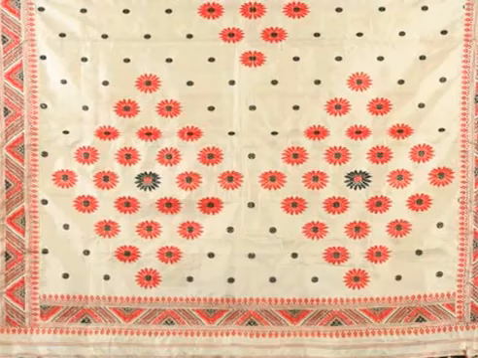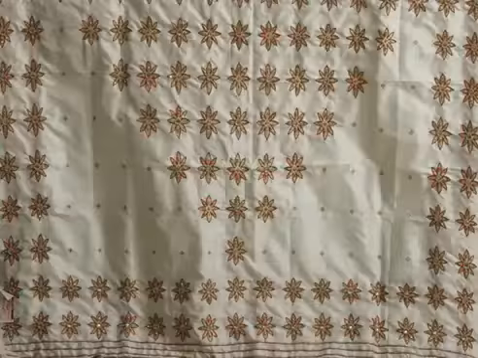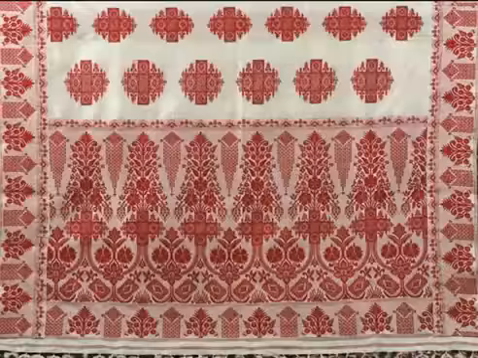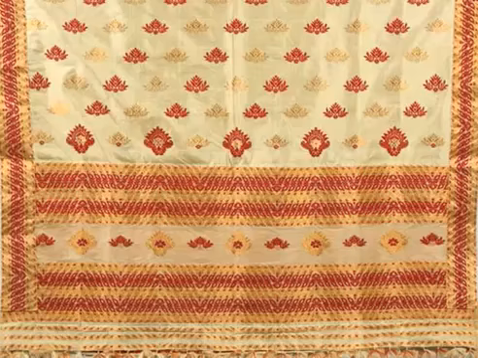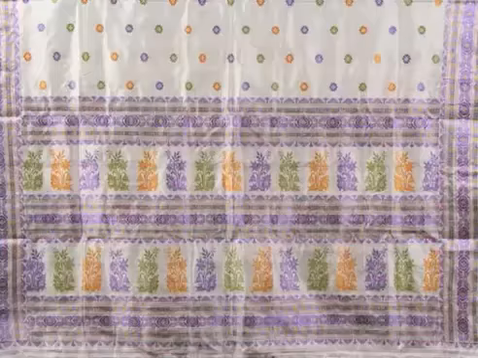Phul Butta. Most patterns and motifs used in the traditional garments are representation of the nature. Hence, flower or a bunch of flowers are one of the most commonly used motifs found in the traditional Assamese garments.